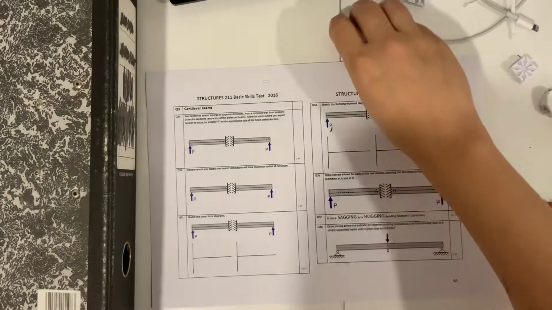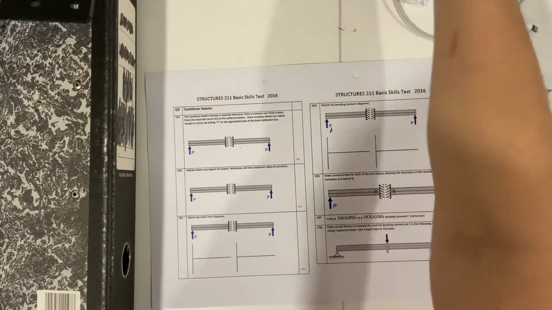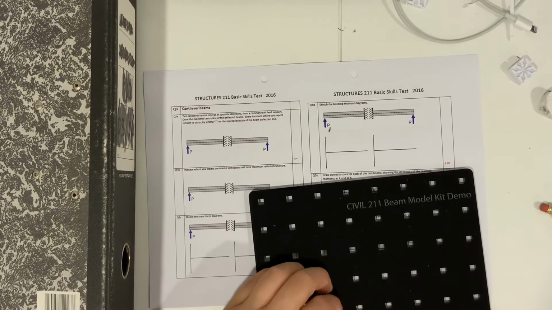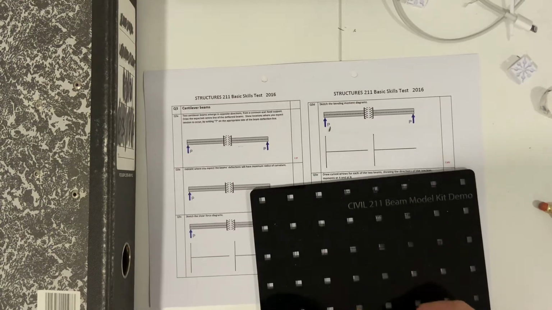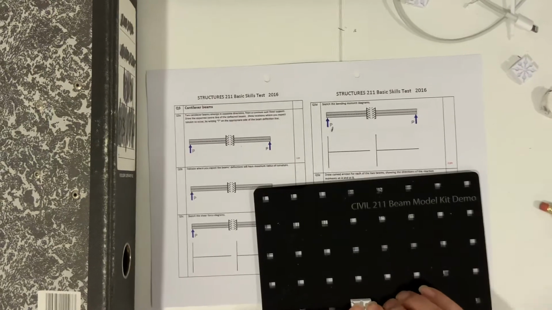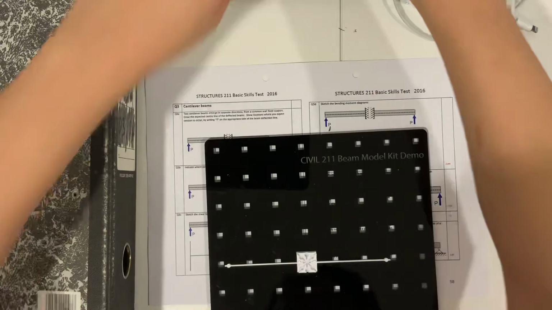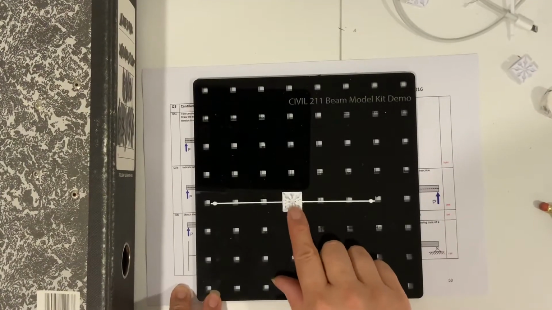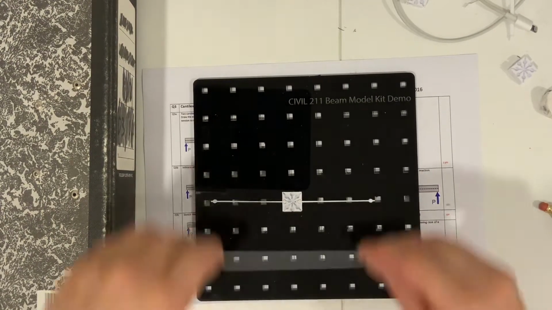So cantilever beams. If I did a cantilever beam here, I think it could be like that. So we could have a cantilever beam like there. So again, zero rotation here at the ends. So that's the cantilever, and me putting on things on both sides.